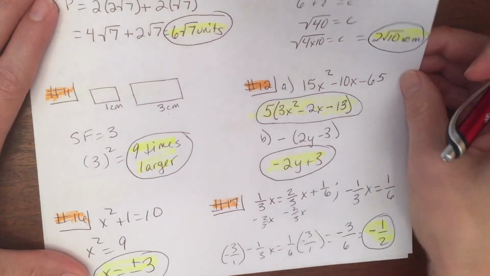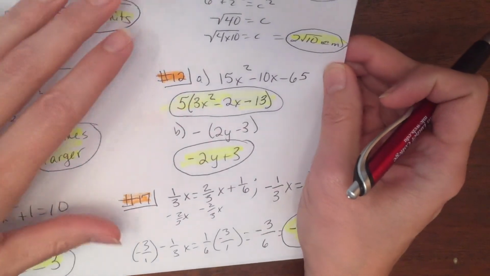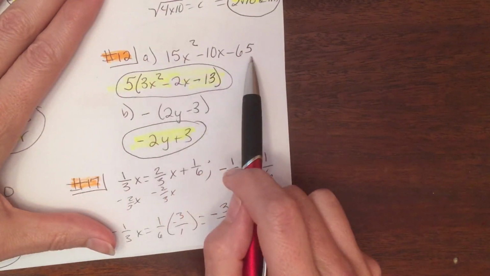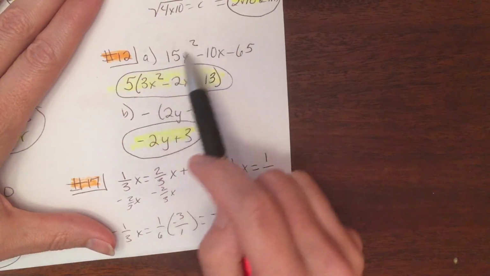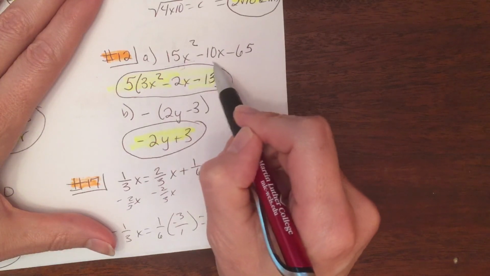Okay. Number 12, we had to factor and then distribute. Okay. A is a factoring problem. When I looked at these terms, I said, well, they can both have a 5 taken out of them. So I took out a 5, and then basically I'm taking each term and dividing it by 5.